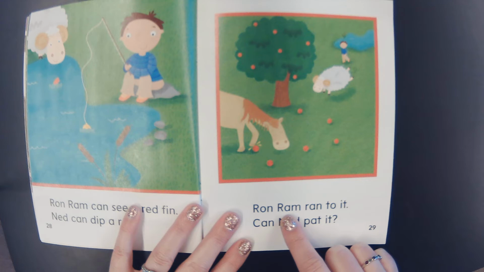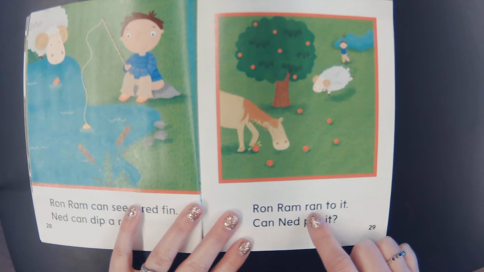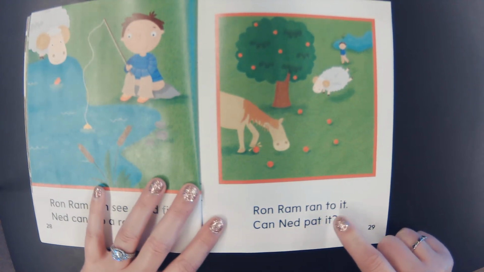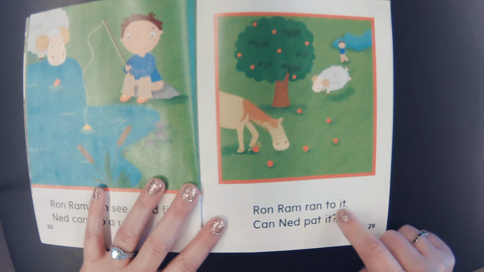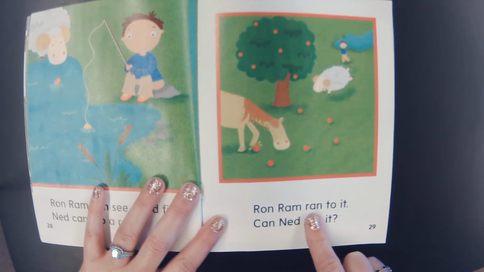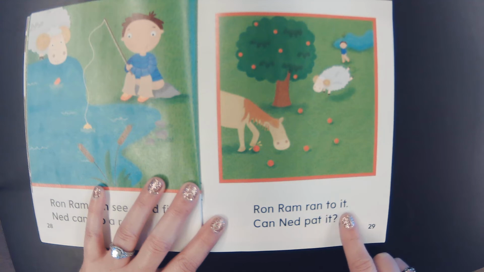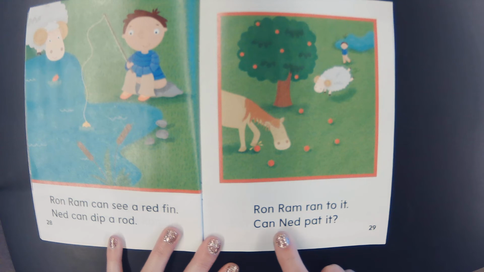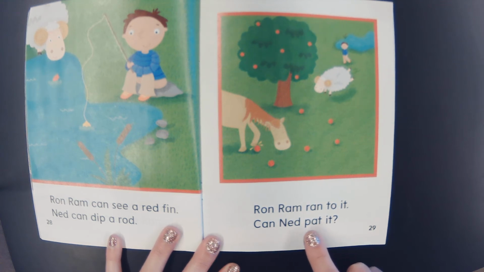Ron Ram ran to it. Ron Ram ran to it. Can Ned pat it?